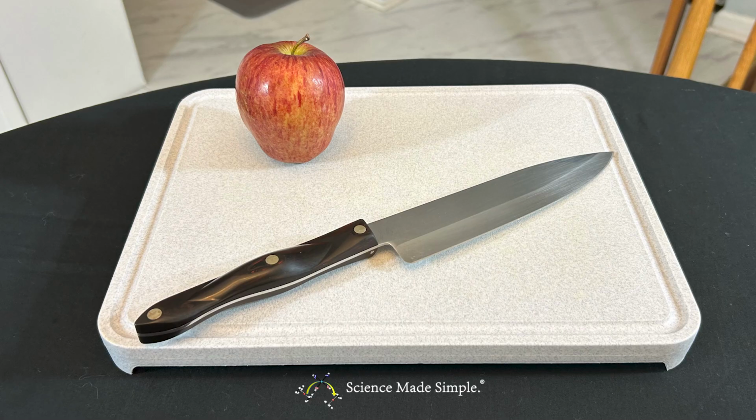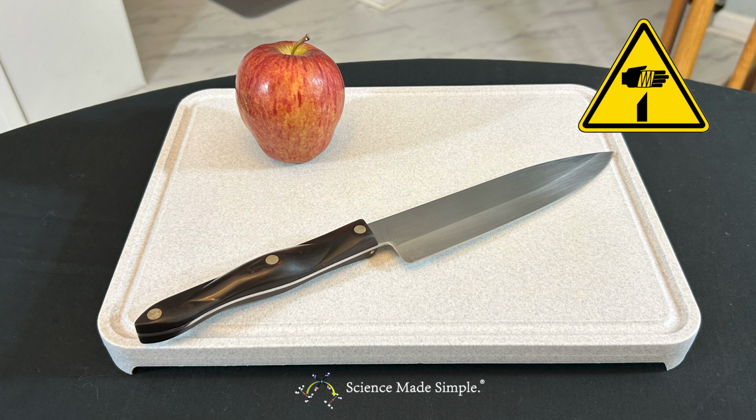Today, we're going to talk about chemical versus physical changes, and then we're going to do a simple demonstration to highlight the difference. Here's what you'll need. You only need an apple, a knife, and a cutting board. Because we're using a knife, there is a sharps hazard, so this must be done with adult supervision.